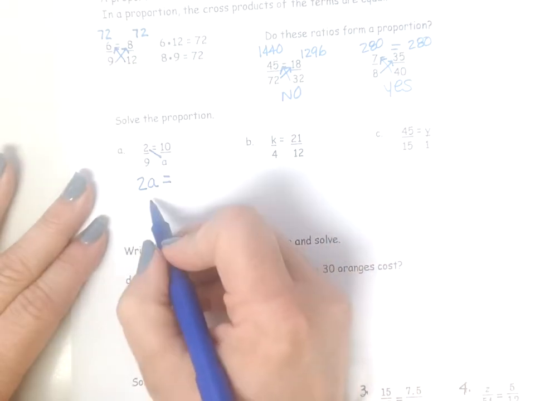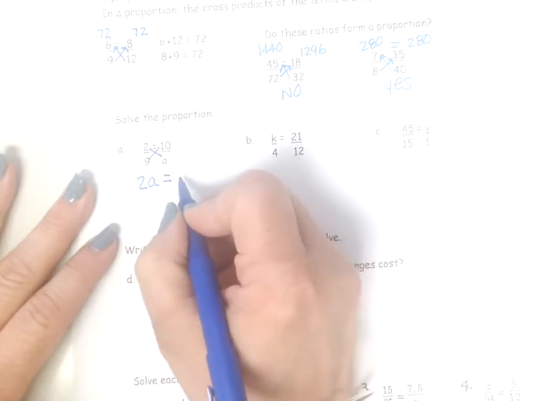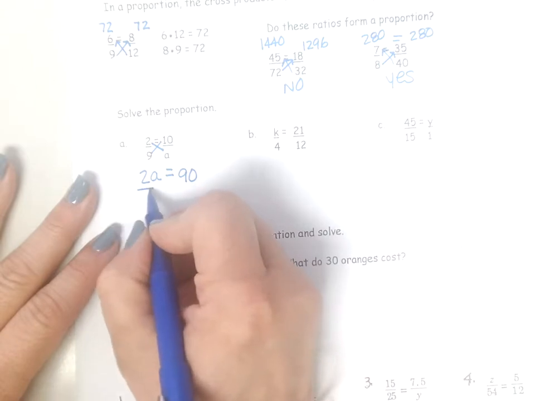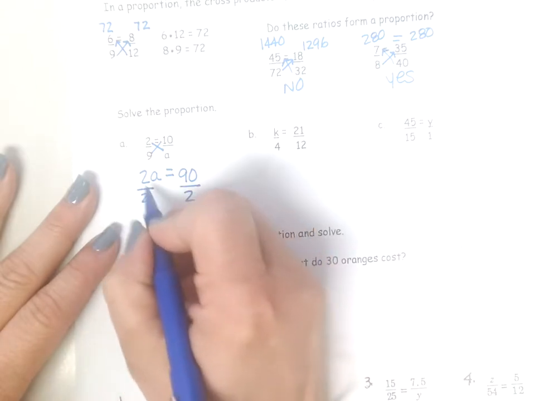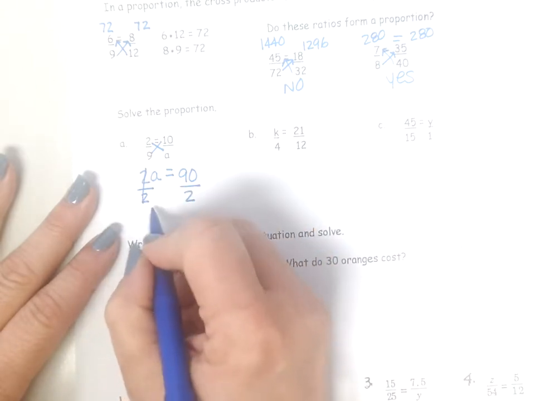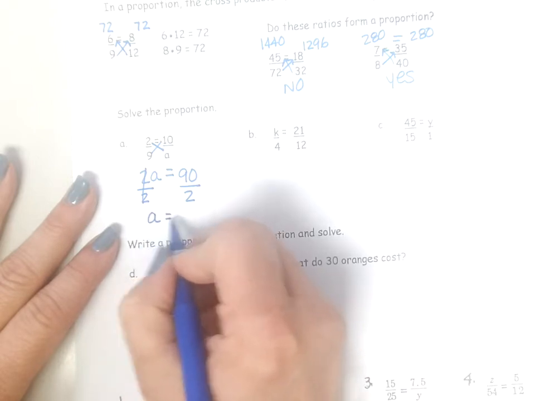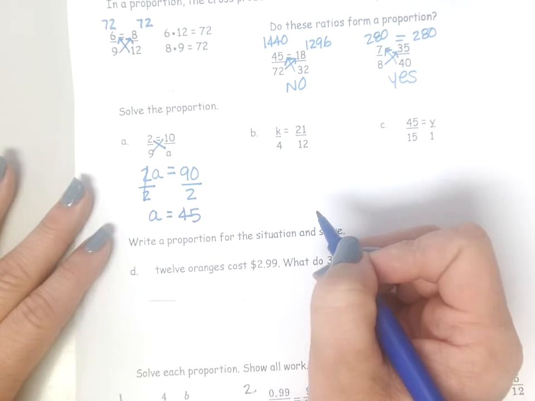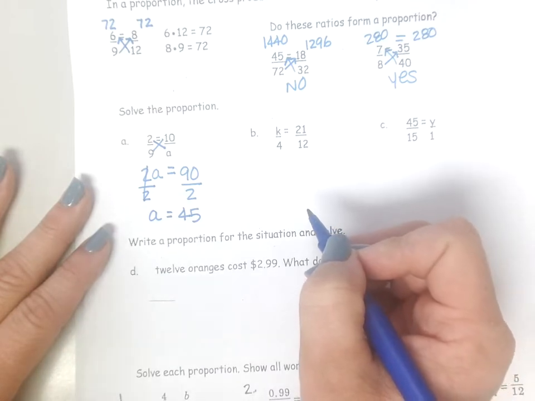It says because their cross products are equal. So 2 times a is 2a. When I cross product this way, 9 times 10 is 90. This is a one-step equation. When you solve a one-step equation, you're going to divide both sides by the number in front of the variable to get the variable by itself. So a is equal to 45. We knew it would, but that's how you do it proportionally, algebraically.